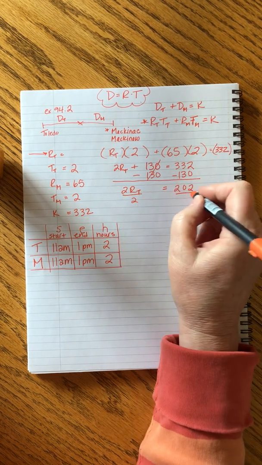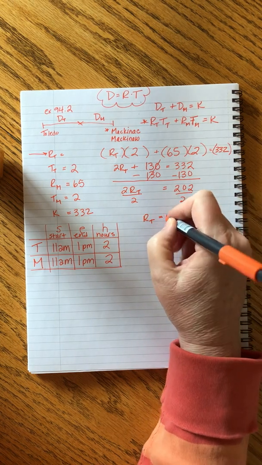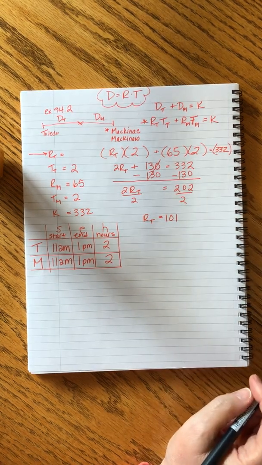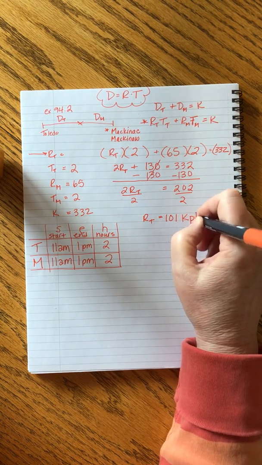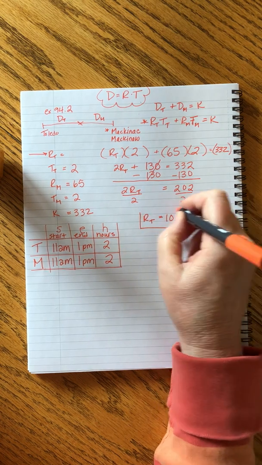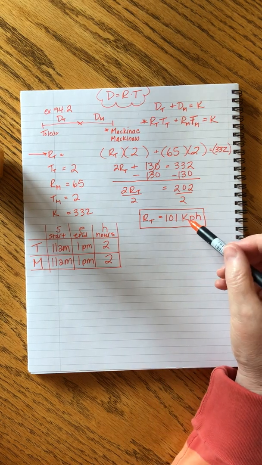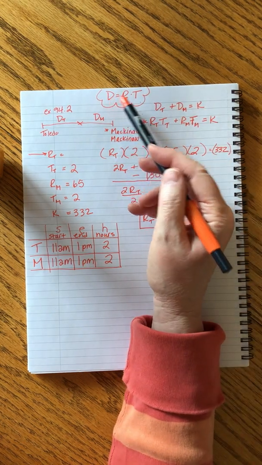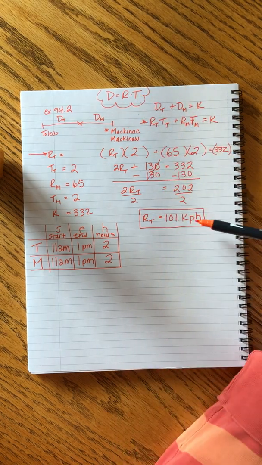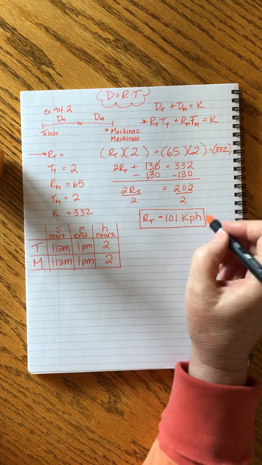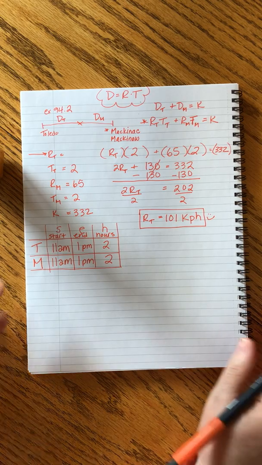Divide both sides by 2. And we get that the rate of the train from Toledo equals 101. Whoa, it's flying. Kilometers per hour. Make sure you always put some sort of a unit on your answer. The rate will be the complicated one. Distance is miles and time is usually hours. It could be minutes or seconds or whatever, but it's usually in hours. All right, yay, that's the right answer. We're getting it, right? Okay, let's do one more.